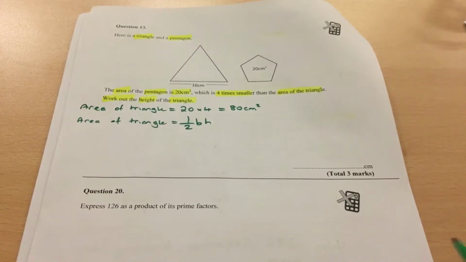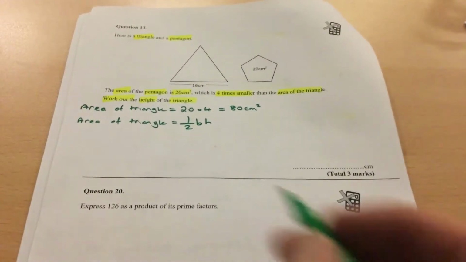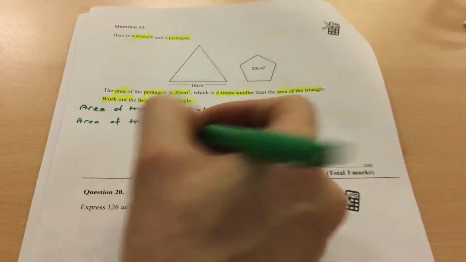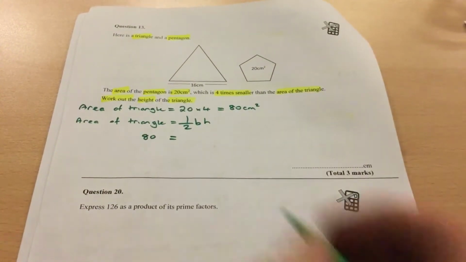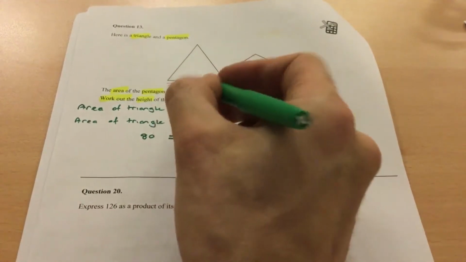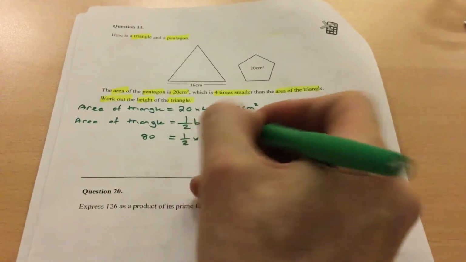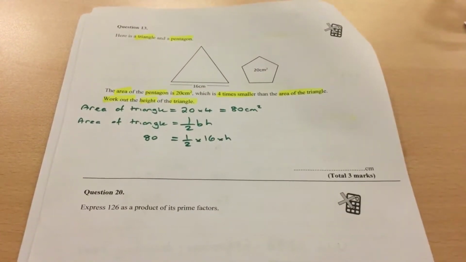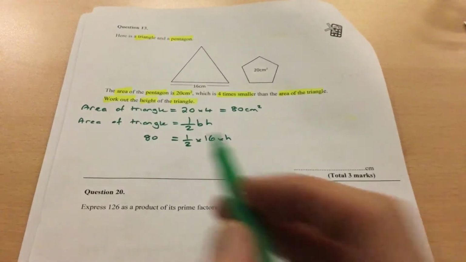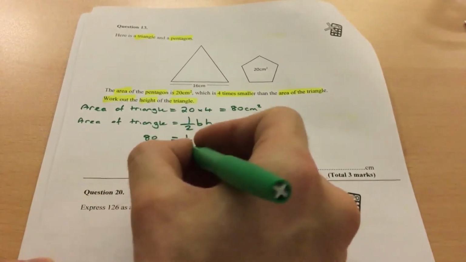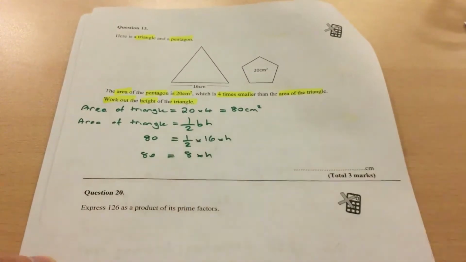So now we're going to substitute in the information we've been given and work backwards. We've been given the area of a triangle is 80. We've got the half. We've been given the base, which is 16. And we're looking for the height. We've got all the information except the height, so we're going to have to do some rearranging. So we could do a half of 16 and get that 80 equals a half of 16, which is 8, times the height. So we've simplified that equation.